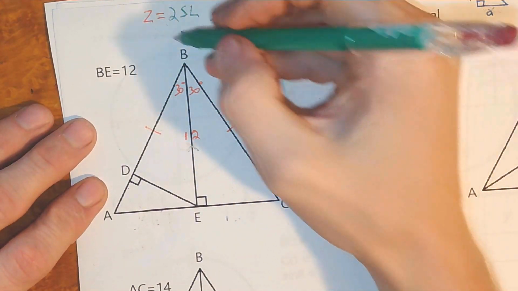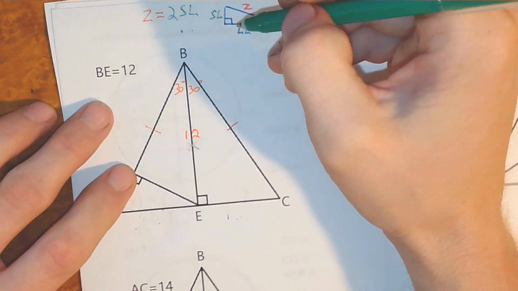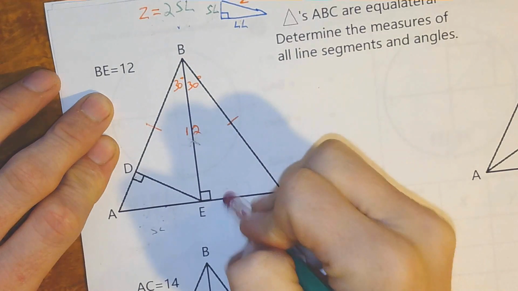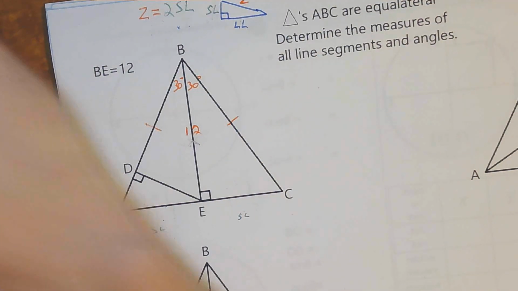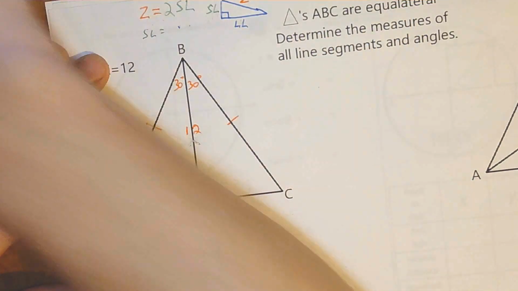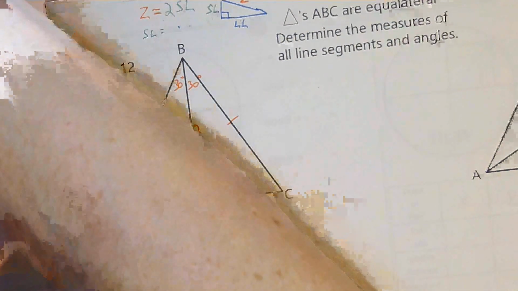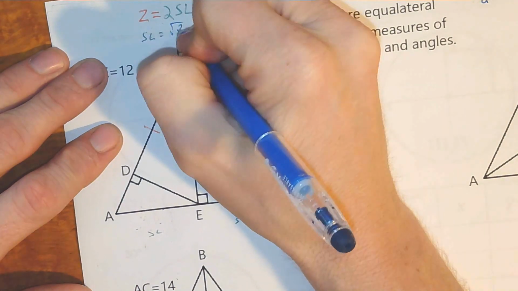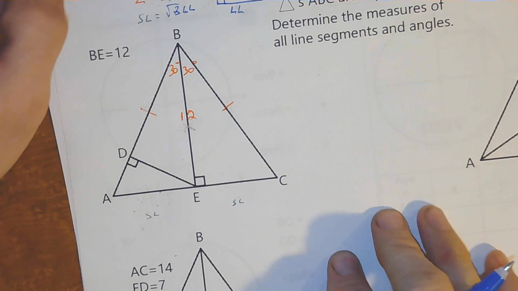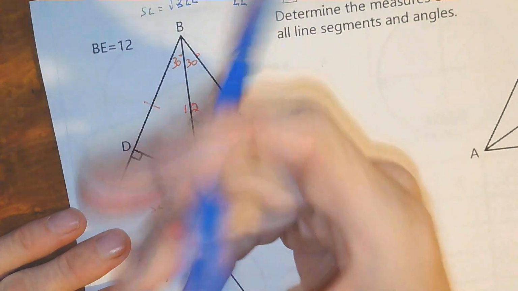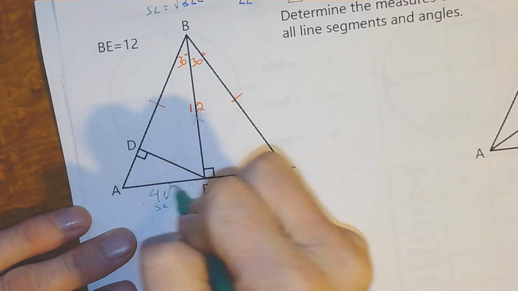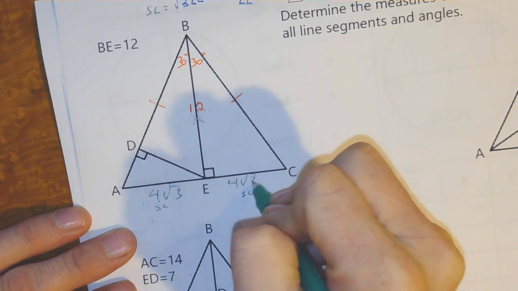Okay, so that means these are my short lengths, short length, and then short length equals square root of 3 of my long lengths. Okay, so my short lengths are still correct. This is still 4 square root of 3, 4 square root of 3.